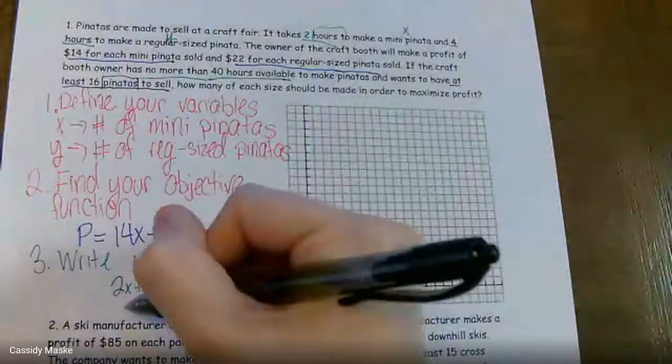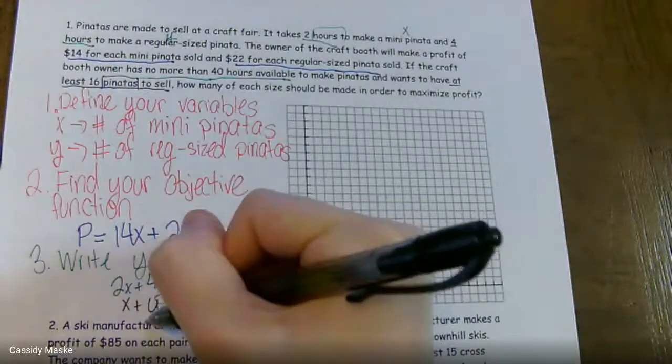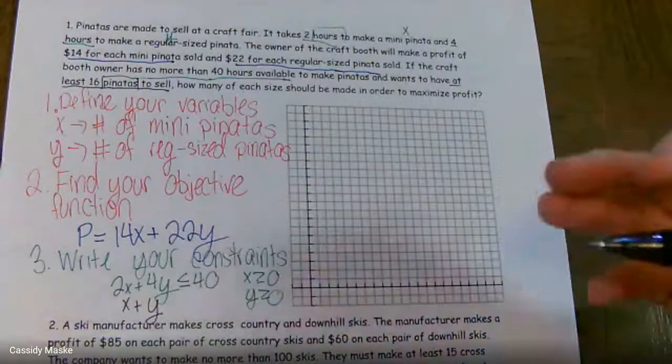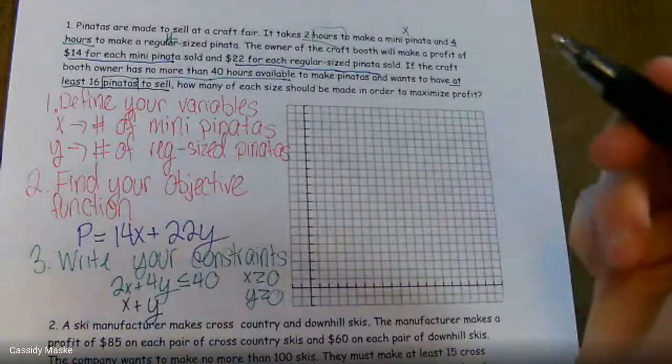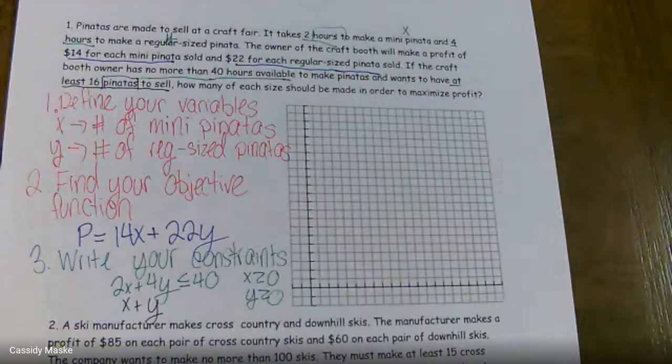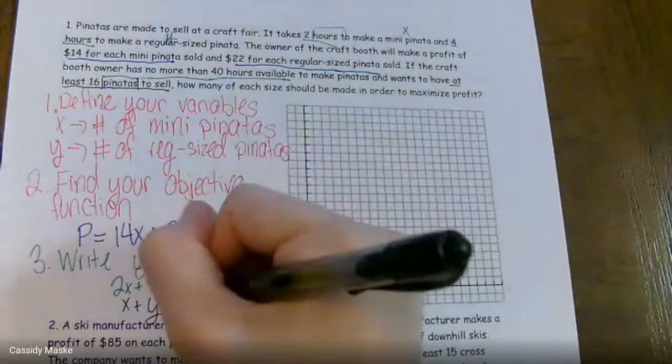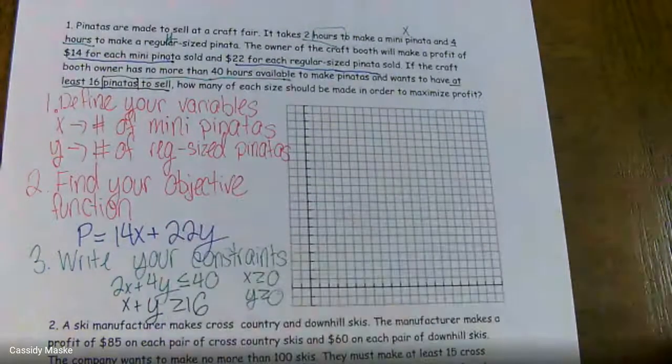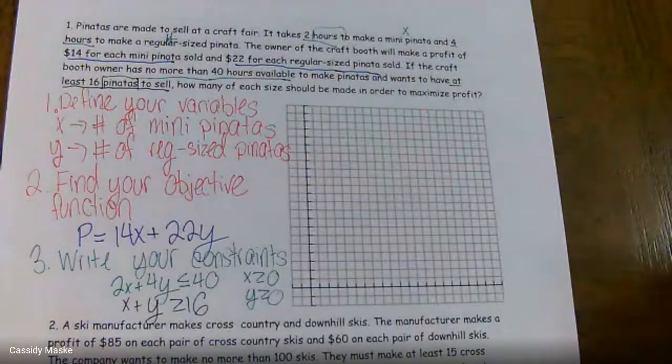So all minis plus all the regulars, X plus Y, have to be at least 16. At least 16 means greater than or equal to 16. Like if you have to be at least 16 to get your driver's license, you have to be 16 or older. So at least 16 is greater than or equal to.